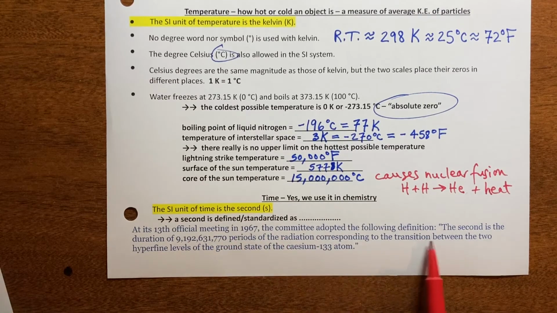In 1967, this committee adopted the second to be the duration of a huge number of periods of the radiation corresponding to the transition between two hyperfine levels of the cesium atom. What does that mean? It means that in this cesium atom the electrons transition very regularly and are very stable. So you can cause electrons to move around in atoms if you give them enough energy, and that's a very regular, repeatable phenomenon. So that's why they use that particular atom as the standard for what a second is.